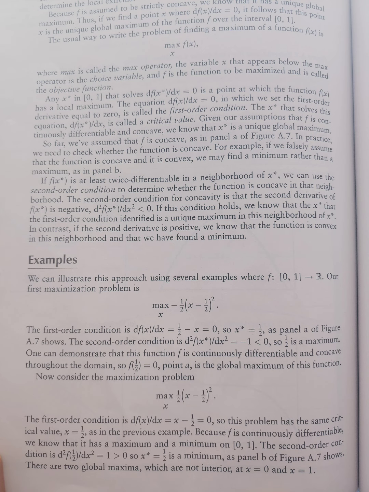Because f is continuously differentiable, we know that it has a maximum and a minimum on [0,1]. The second order condition is the second derivative of f(1/2) with respect to x equals 1, which is greater than 0.